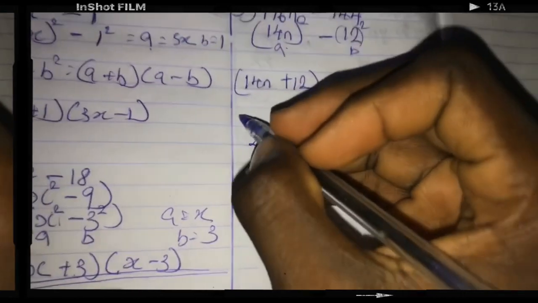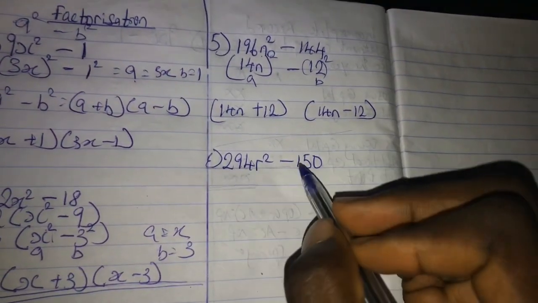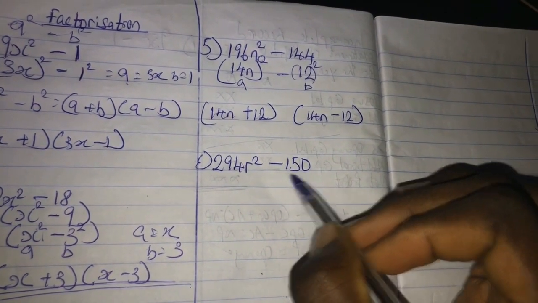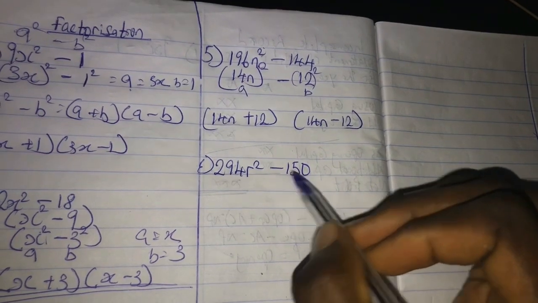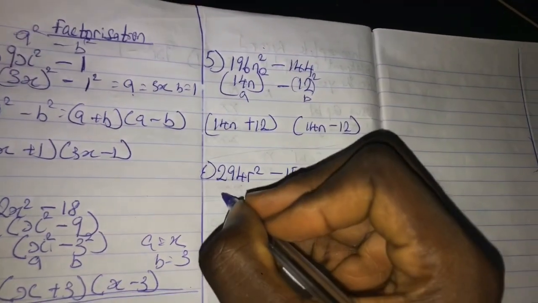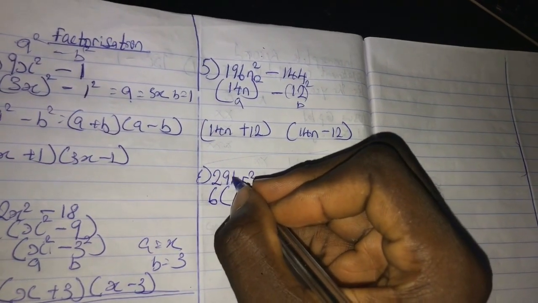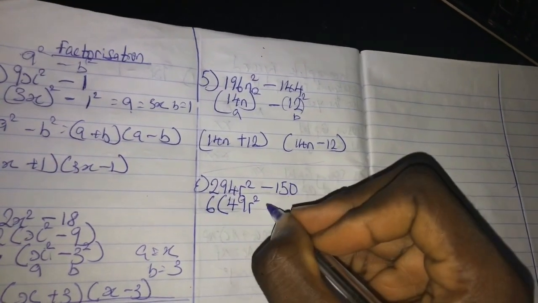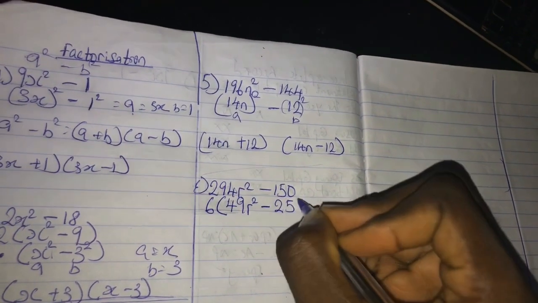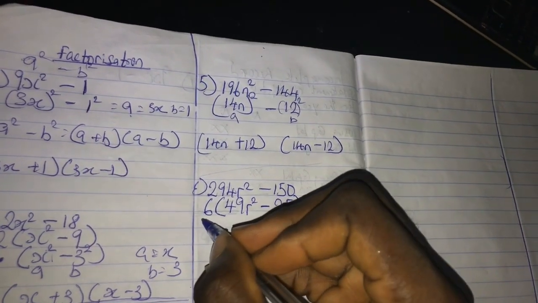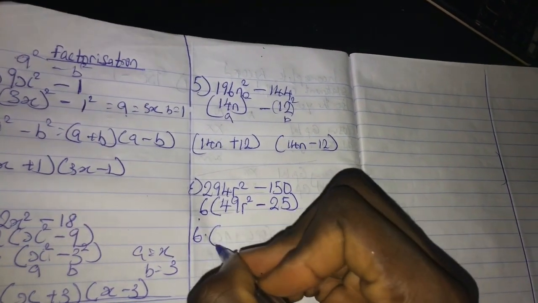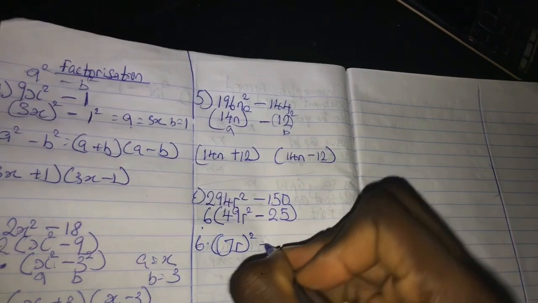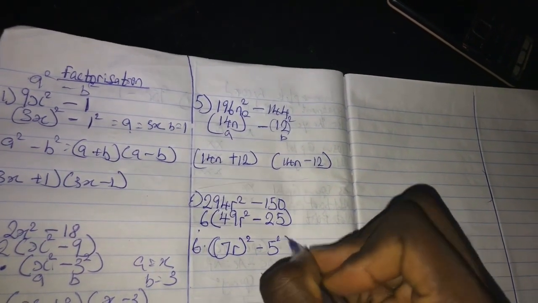This is another question here. That's number 6. Of course, we know this can't go. So what are you going to divide? This one seems to be smaller. So what number are we going to divide to make this a perfect square? That will be 6. So once this is 6, then you automatically know that 6 can also go here. So you bring out 6. If you divide 294 by 6, you have what? 49r square minus this will be what? 25. I know that this can also be broken down. So as usual, you bring this 6 outside. Then we know this is 7r in bracket square minus 5 square close bracket.